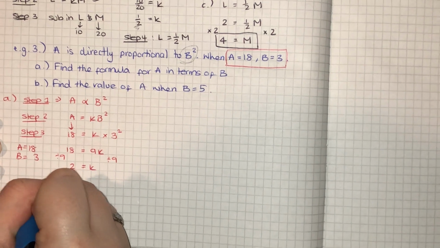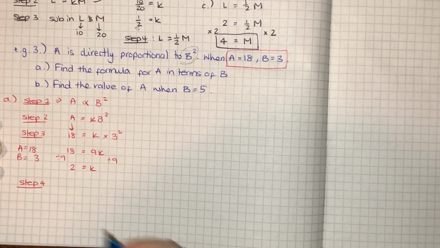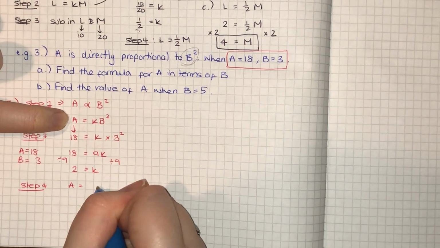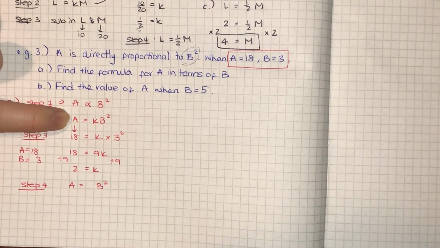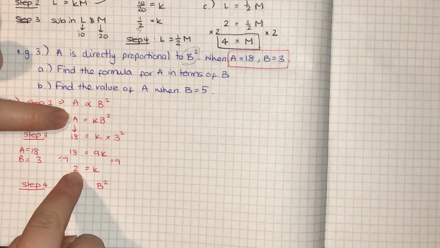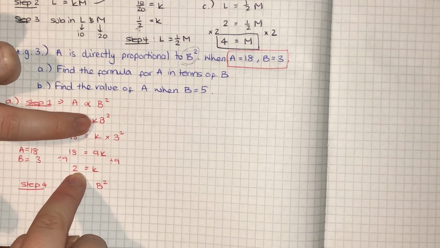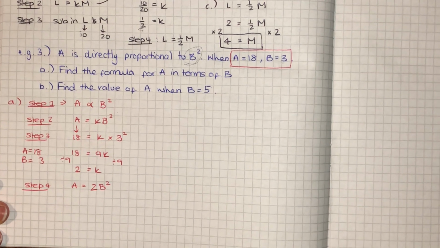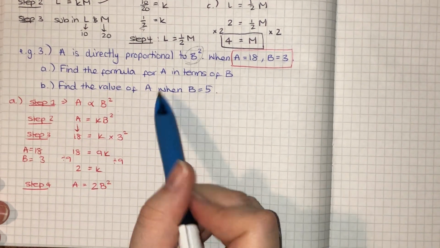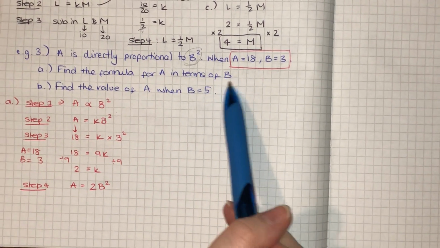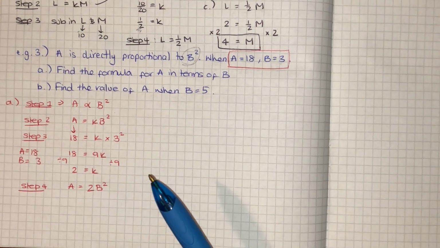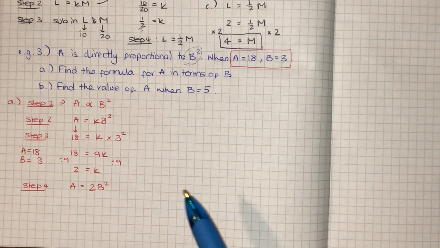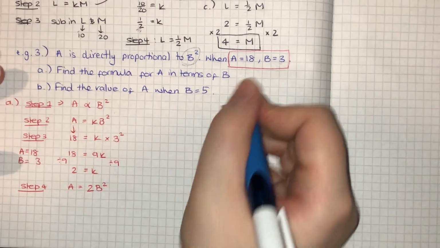And step 4, the actual answer. So we come back to step 2. A equals something b squared. We've just worked out that k is the number 2. So rather than writing k there, we can write the number 2. Now I know in the question it says in terms of a and b, you can have b squareds and b cubes and things like that. As long as you've got the letter b there, even with a power, that's fine.